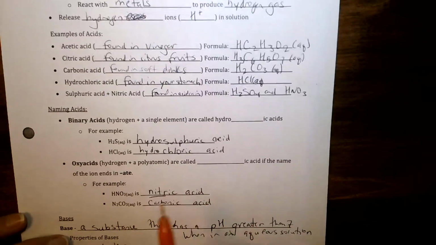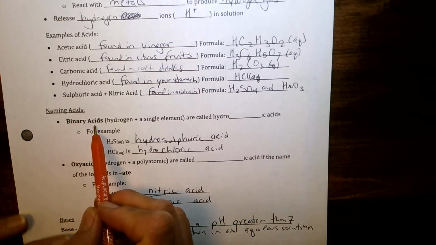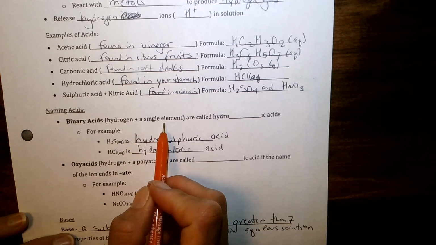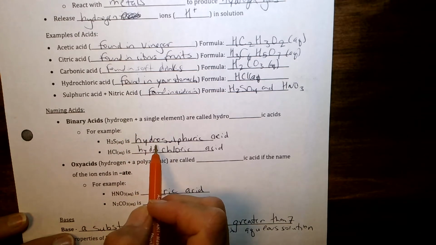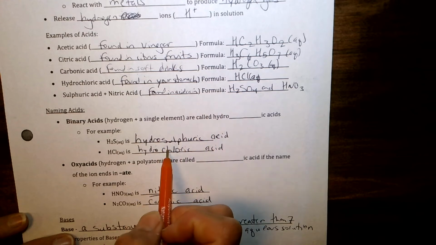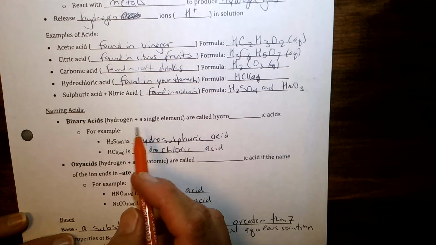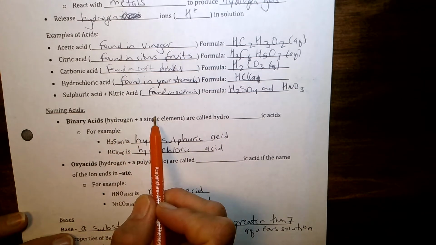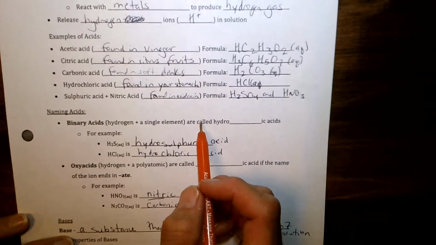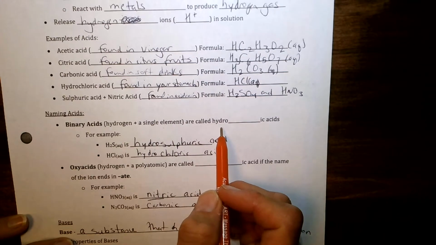Now, naming acids. All right, so this is another part of that nomenclature. So a binary acid is just a hydrogen plus a single element. For example, hydrochloric acid, which is just hydrogen plus chlorine, right? And these ones are referred to with hydro in front of it.